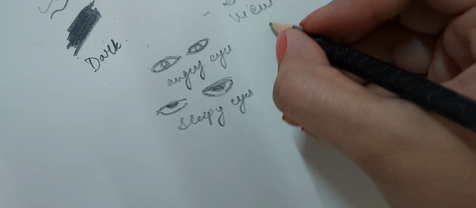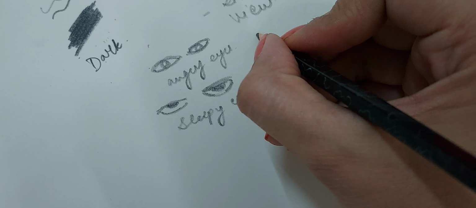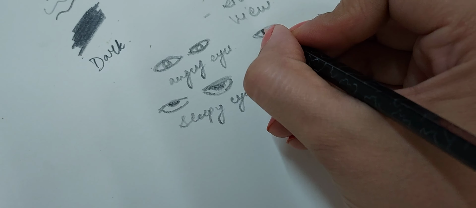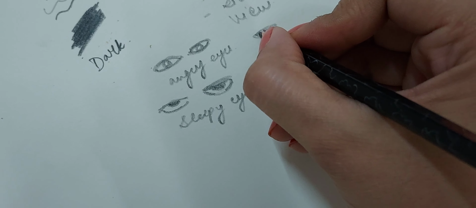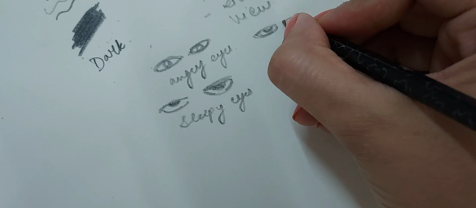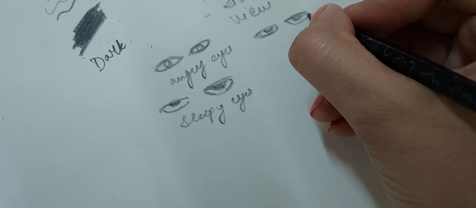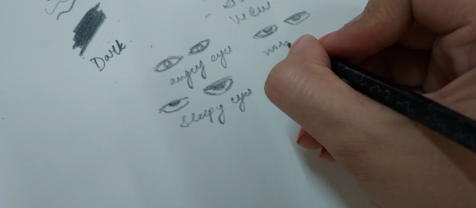And when we draw eyes like this, which is what we are going to draw today, the eyeball is near the lower lid, then it is a normal eye. Normally we are looking somewhere. Normal view.